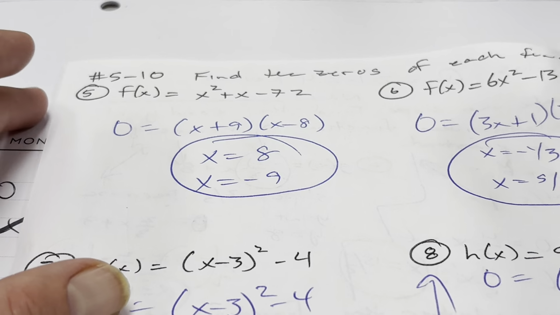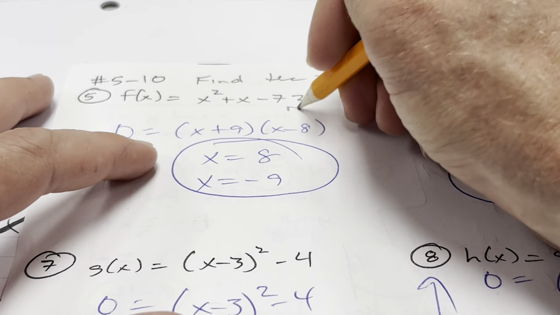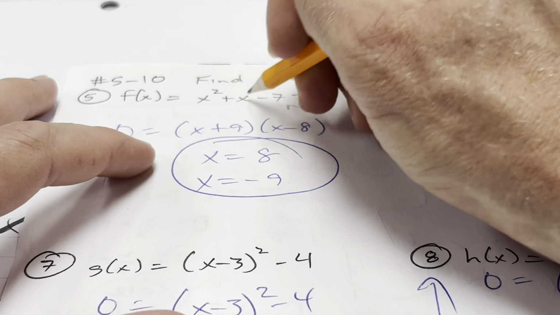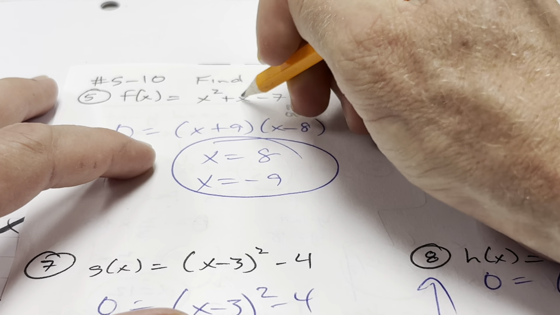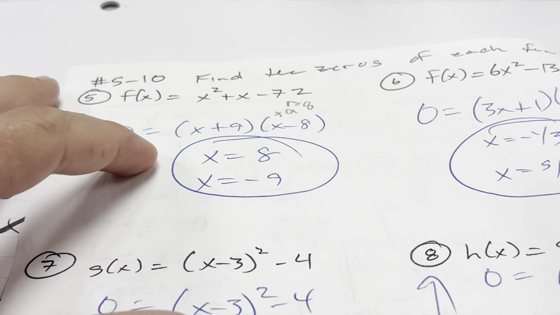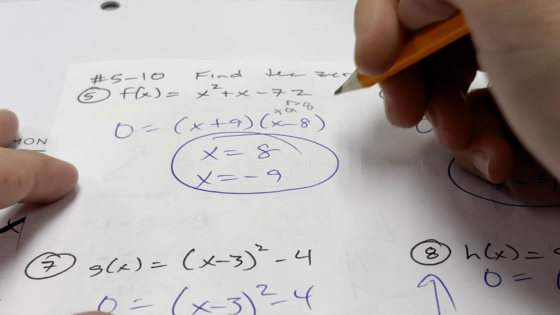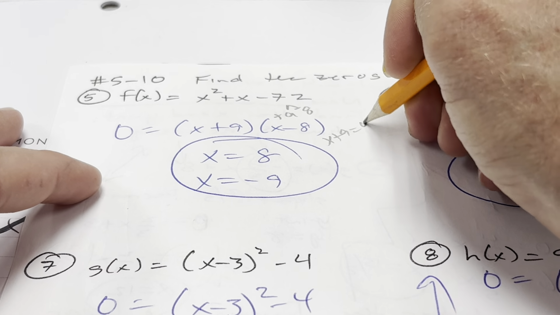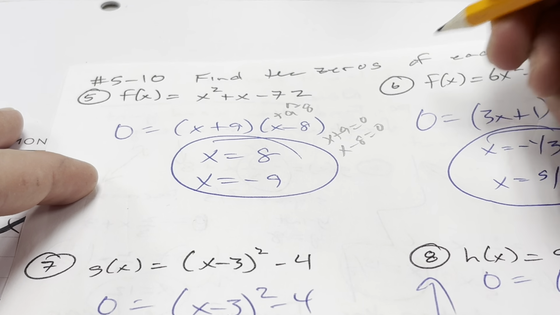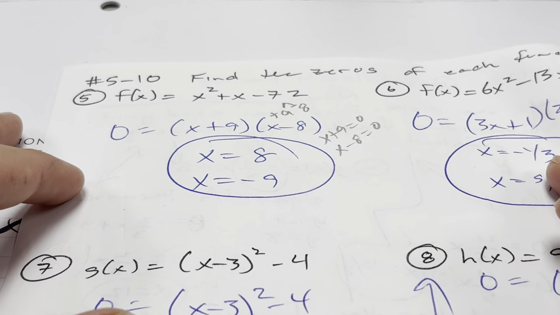I'm going to take f of x and set it equal to 0. All right, factor time. 1 multiplies to 72 and differs by 1. 9 and 8. You have a positive middle term, so it's positive 9 minus 8. Cover up method. X plus 9 is equal to 0. X minus 8 is equal to 0. You get your 2 solutions.